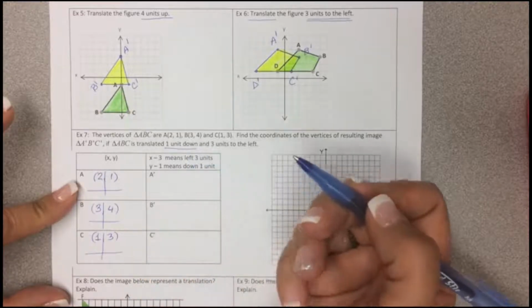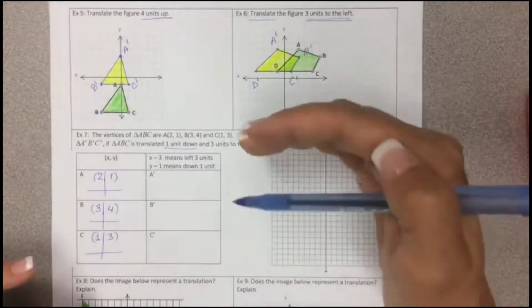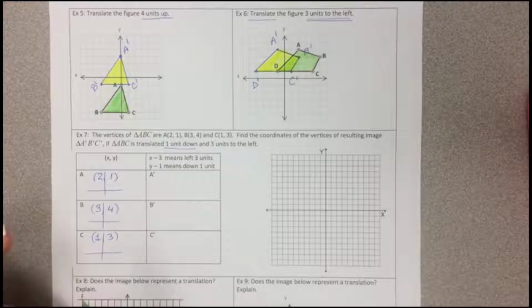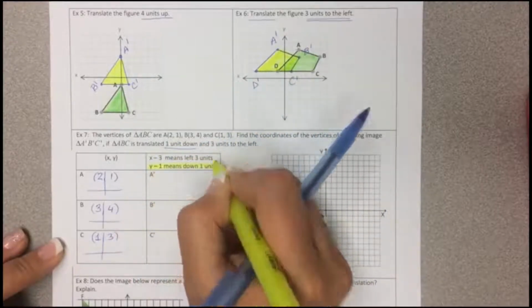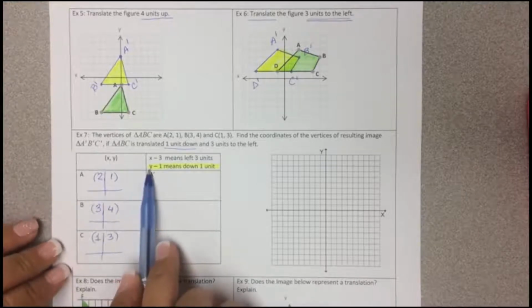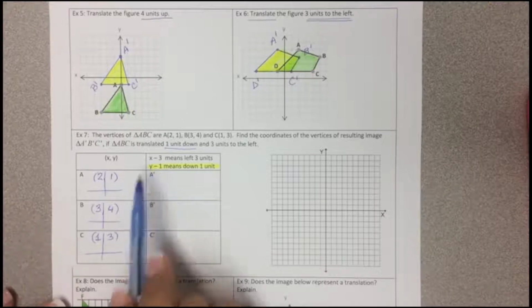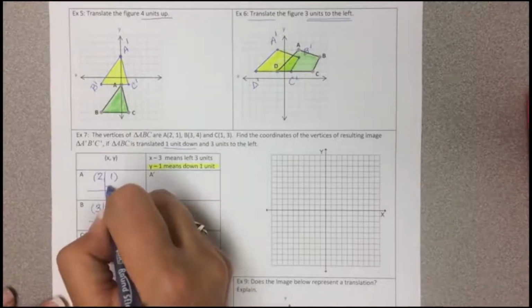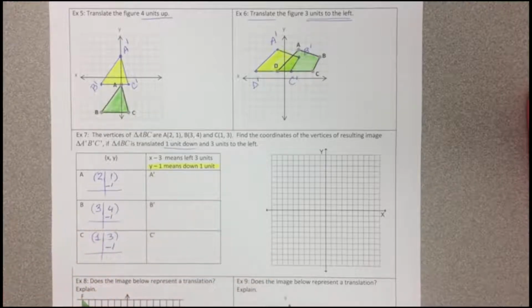Down means along the y-axis. So every time we move up or down, we're moving along the y-axis. So 1 unit down means I have to subtract 1 unit from the y-coordinate. Again, down is along the y-axis, so 1 unit down means subtract or go down 1 unit from y. So all my y-coordinates I have to subtract by 1 unit.